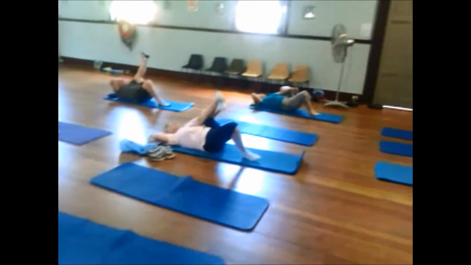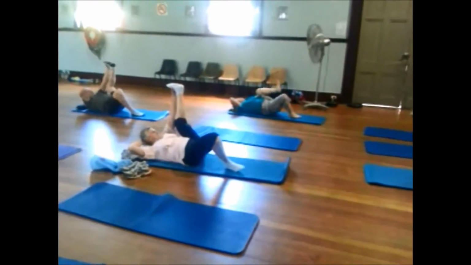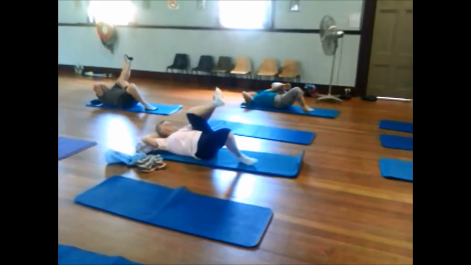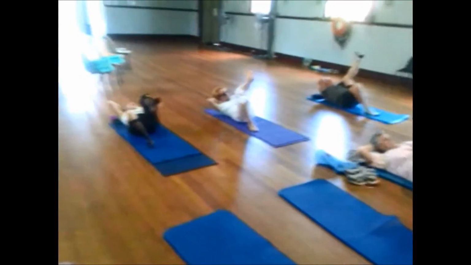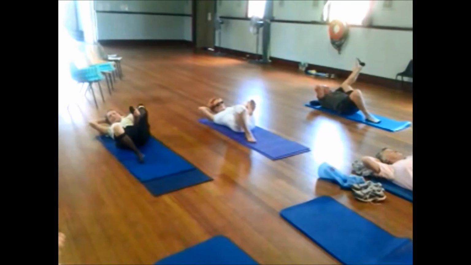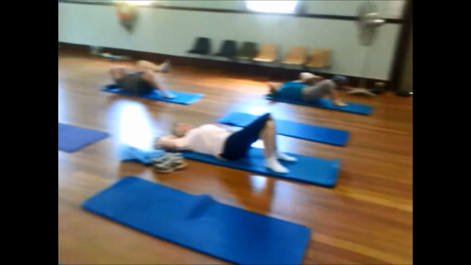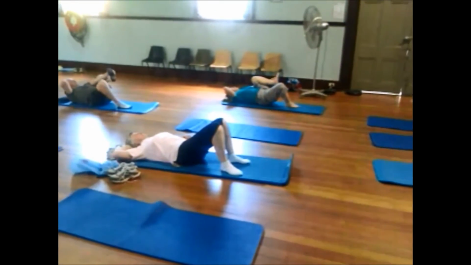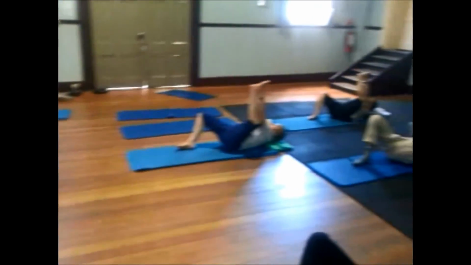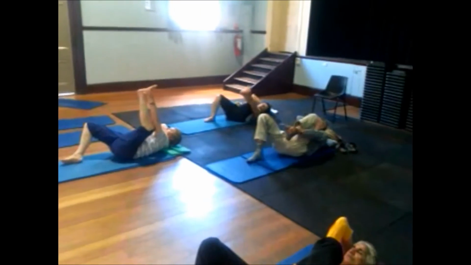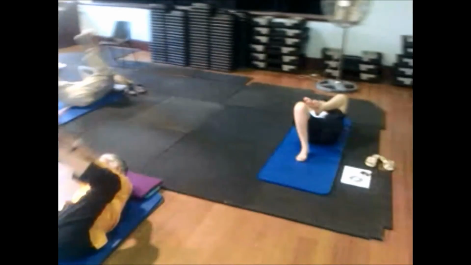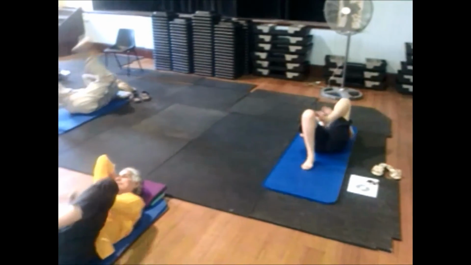And the moment when the head lifts to help you, yeah, it does help, I think, if you lift the head. And then let it go and have a rest.